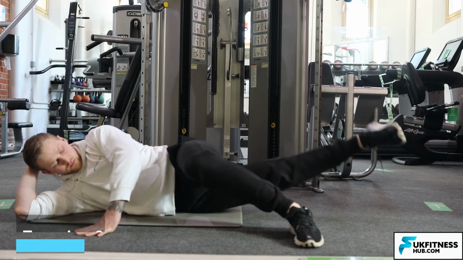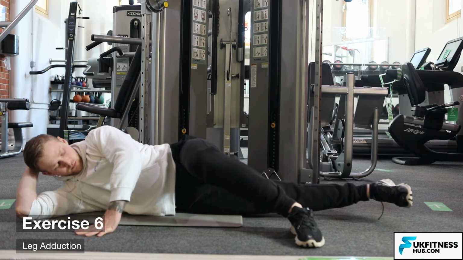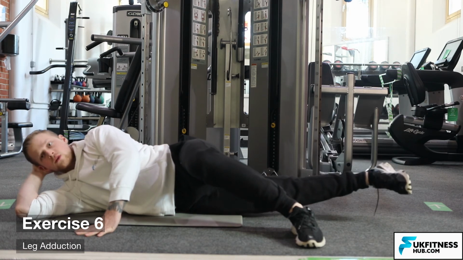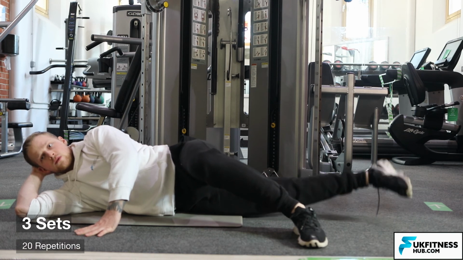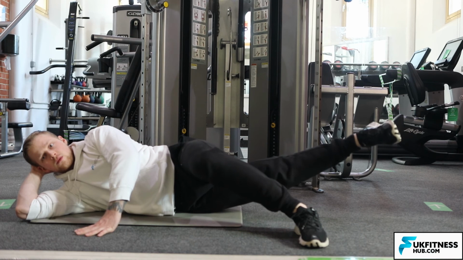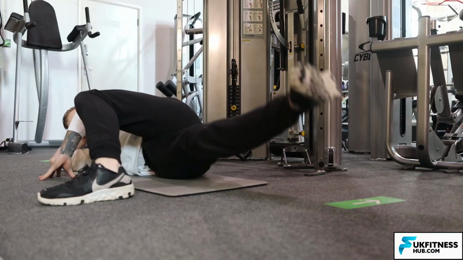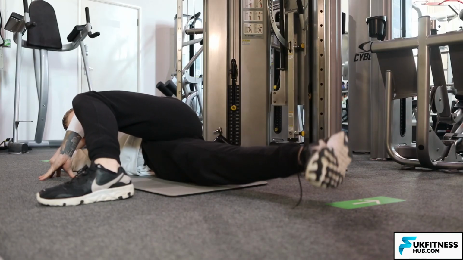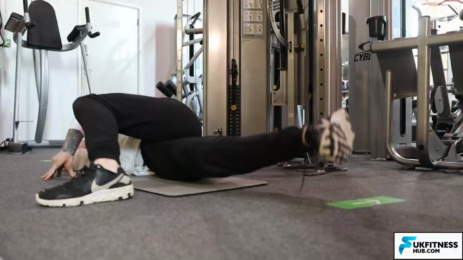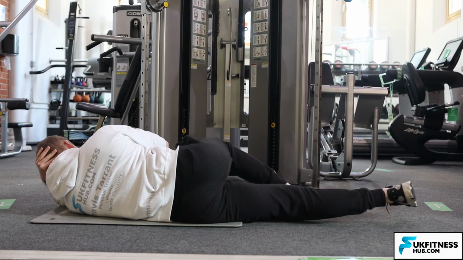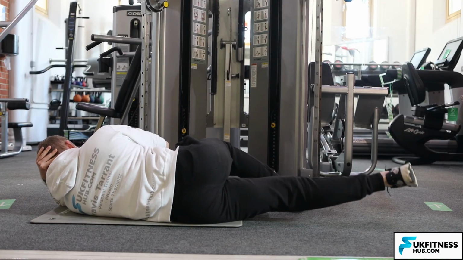In a similar position to the previous exercise, we have leg adduction. This time, my top leg comes in front of my body and I begin to raise the leg closest towards the floor up towards the ceiling. You may feel you have a limited range of motion on this exercise, however that's perfectly normal. You should begin to feel this exercise in the inner thigh, which is known as your adductors. Like abduction, work up to 3 sets of 20 repetitions on both sides.